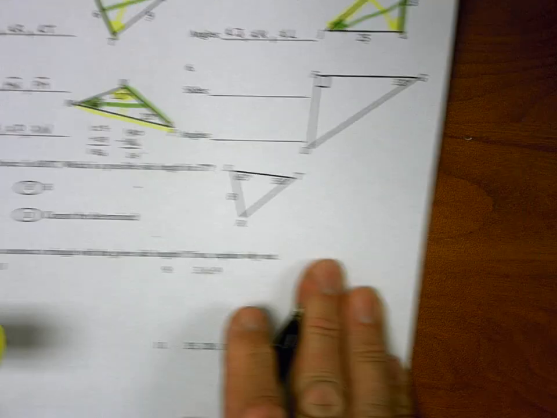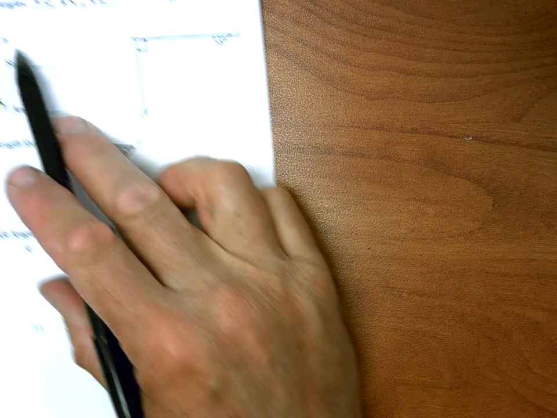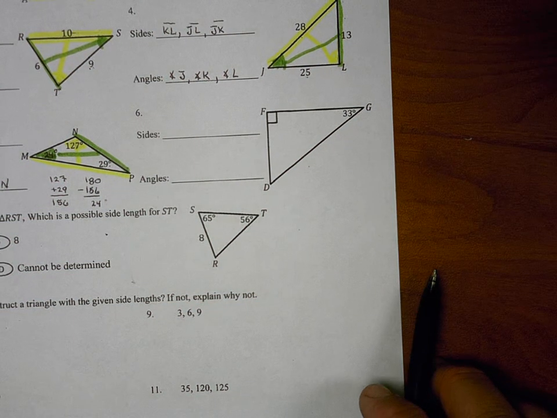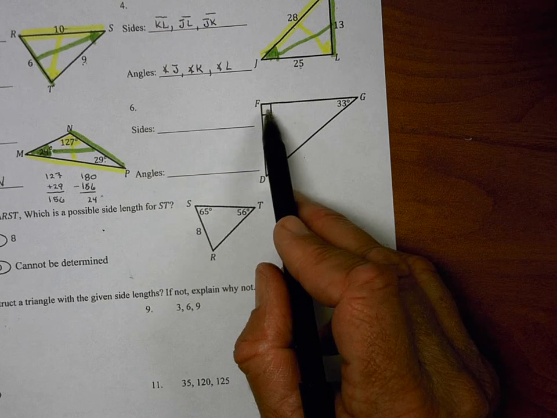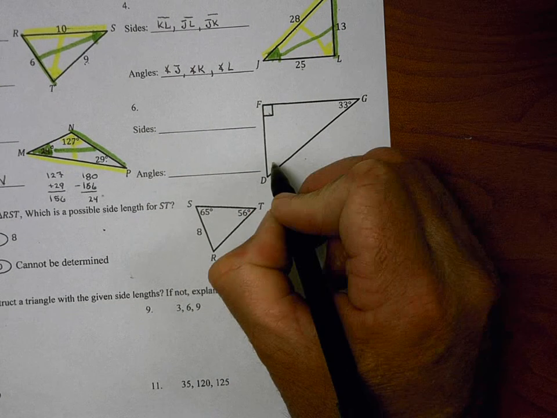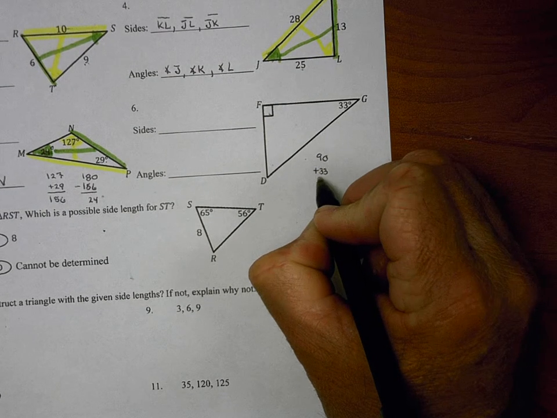Moving on to number 6. Same idea as number 5. Notice in number 6, I'm going to put the angles in order first. And the reason why I'm going to put the angles in order first is because I know this angle is 90. I know that angle is 33. So I'm going to add up 90 and 33. And that adds up to 123.